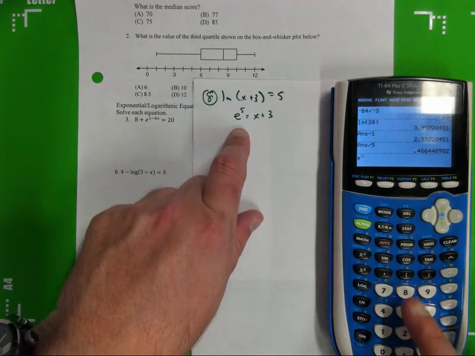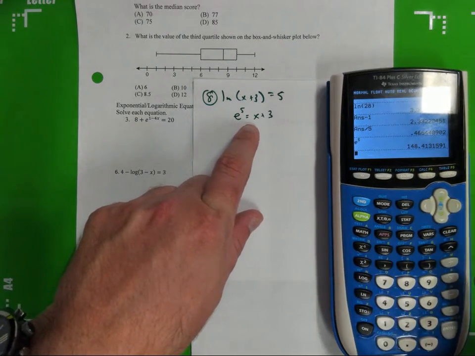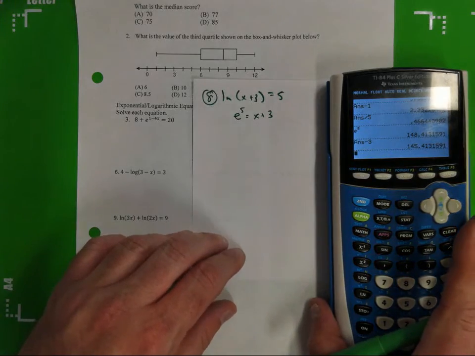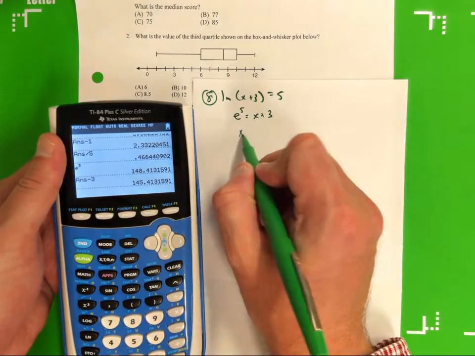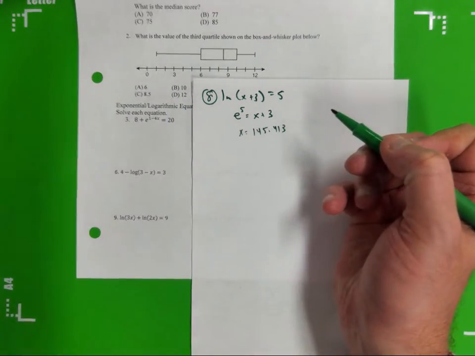Alright. So I'm going to find out what e to the 5th is, and then subtract what off of it? 3. I get 145.413. So x equals 145.413.